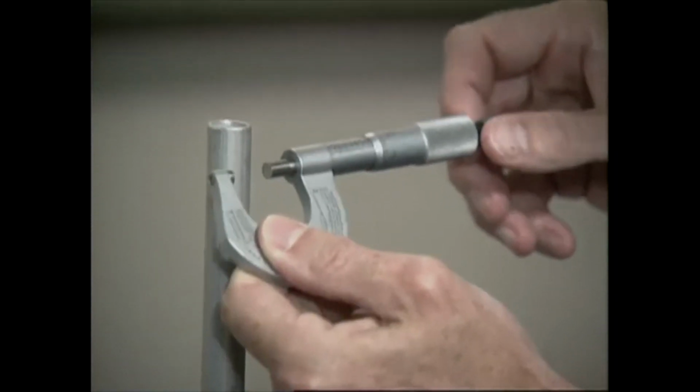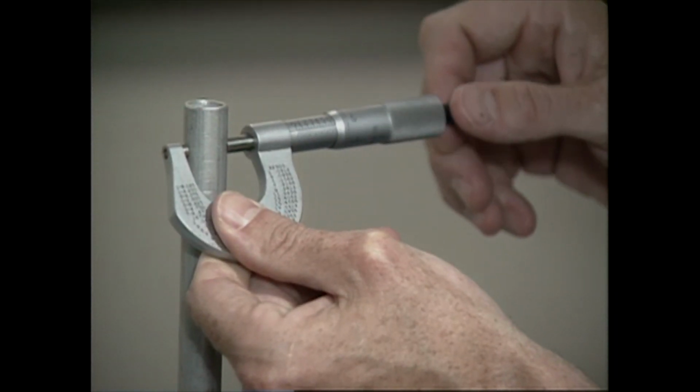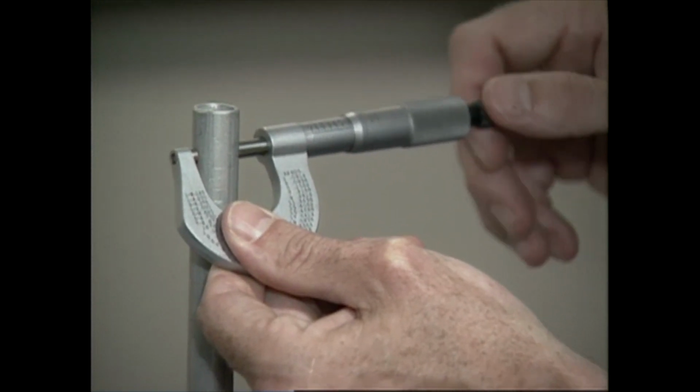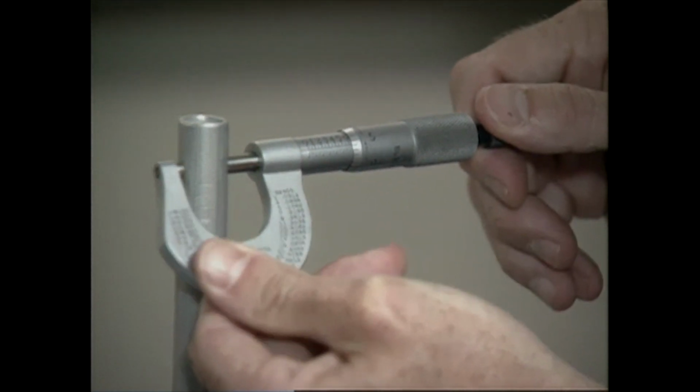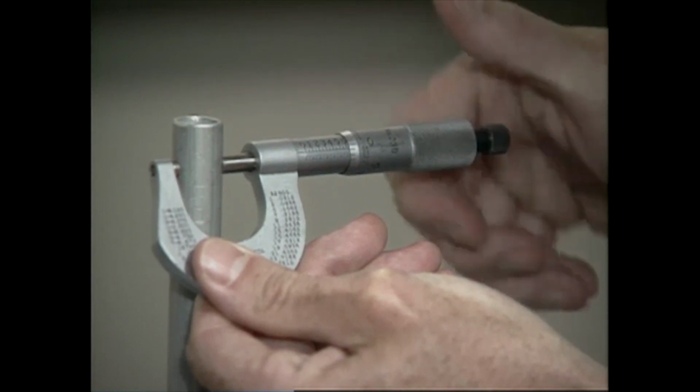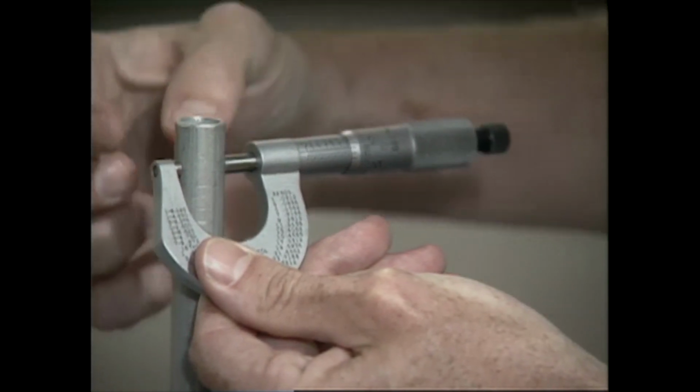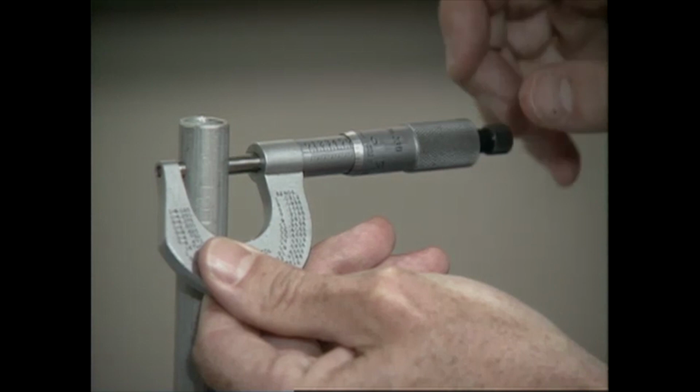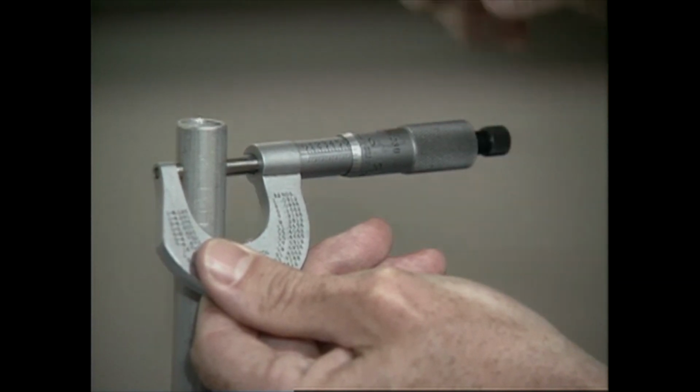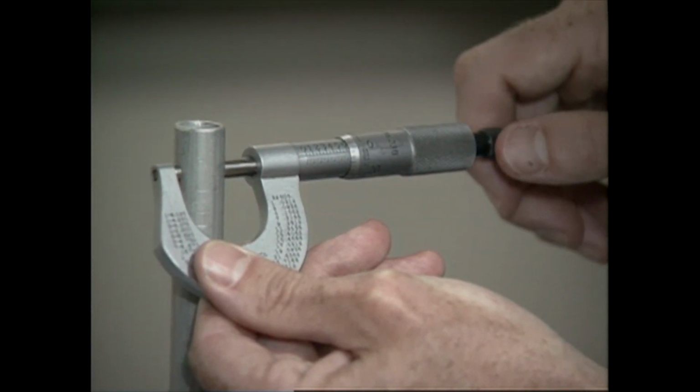Now, I could also use something that we call a micrometer. This is very commonly used in mechanical measurements, machining, and things like that. Essentially what it is a calibrated screw. What I do is I twist the screw down until it squeezes on the pipe, and when the screw hits the pipe, it stops rotating.